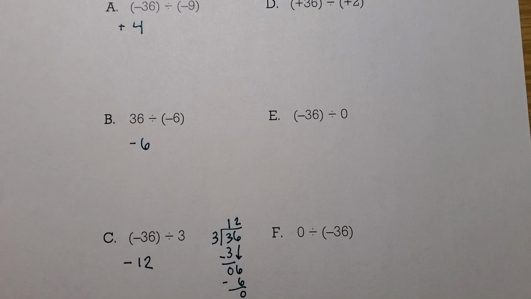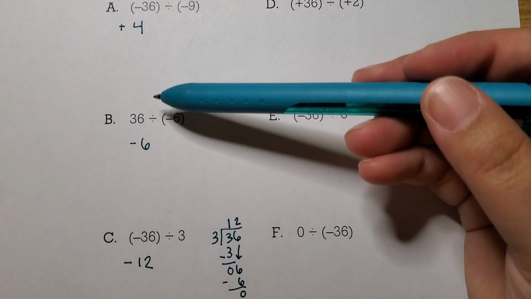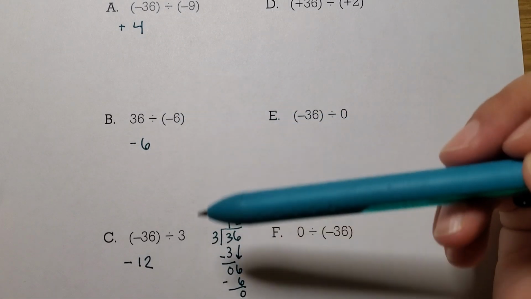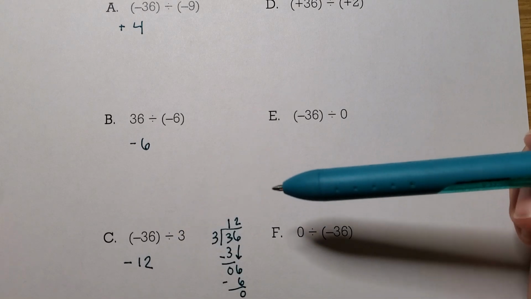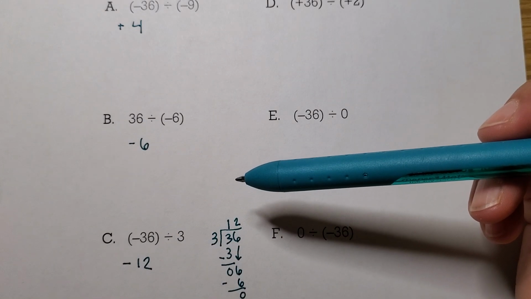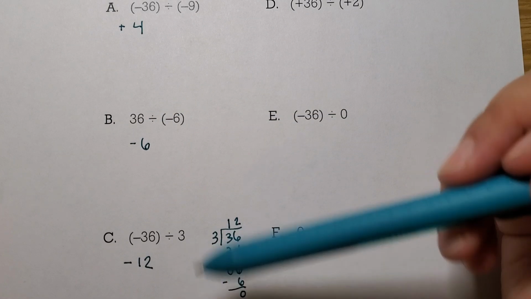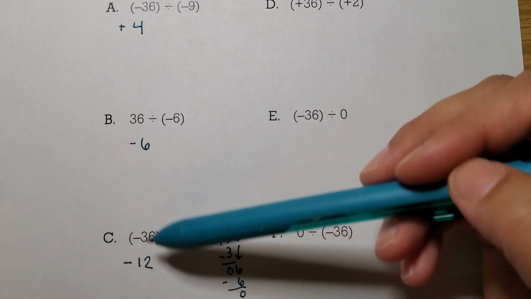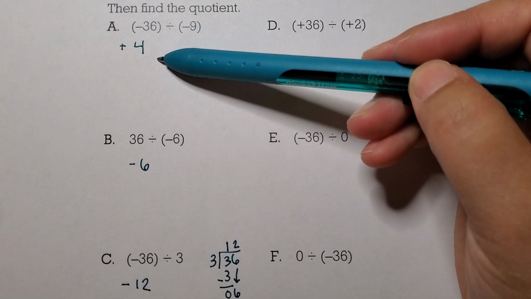Now, notice that it doesn't matter which number is bigger or smaller. In example B, the bigger number was positive, but in example C, the bigger number is negative. It also doesn't matter which number comes first, whether the positive or the negative number comes first. If the signs are different, you end up with a negative answer. And if the signs are the same, you end up with a positive answer.